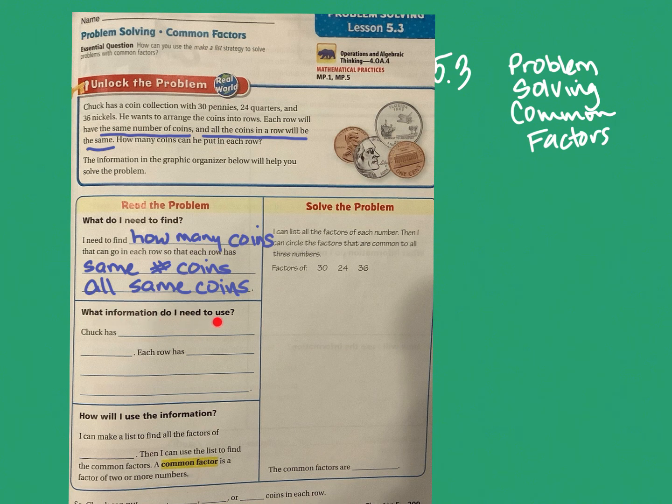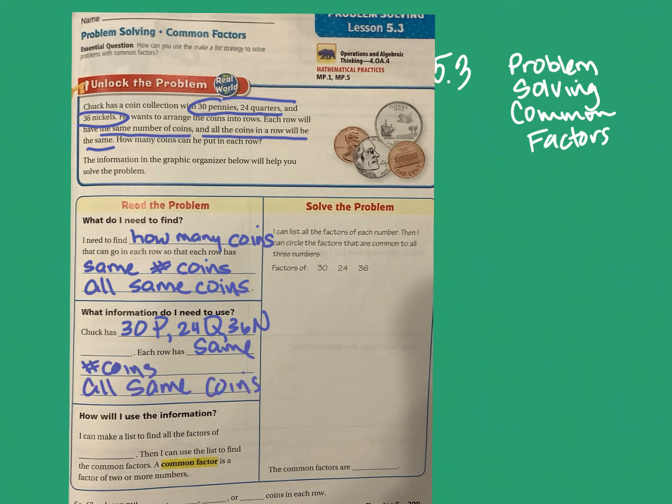What information do I need to use? Well, I know what he has. He has 30 pennies, 24 quarters, and 36 nickels. I'll circle that information. So Chuck has 30 pennies, P for pennies, 24 quarters, 36 nickels, and each row is going to have an equal amount, same number of coins, all the same coins.